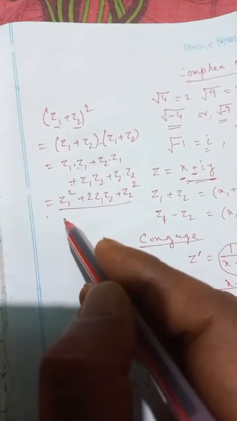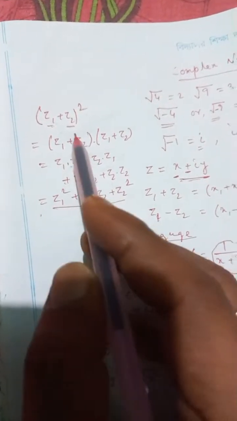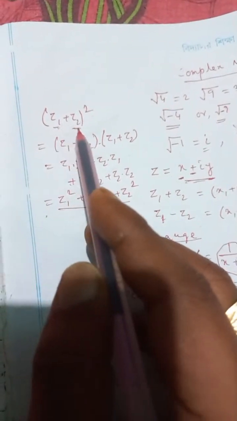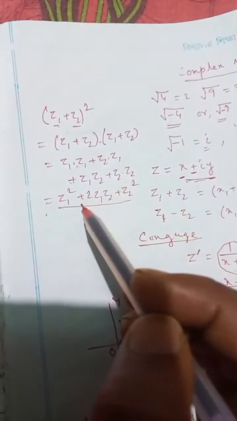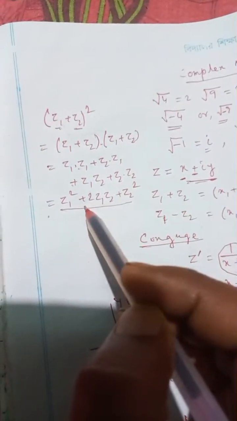And if we wish to know z1 minus z2 whole square, then here it will have a negative sign.